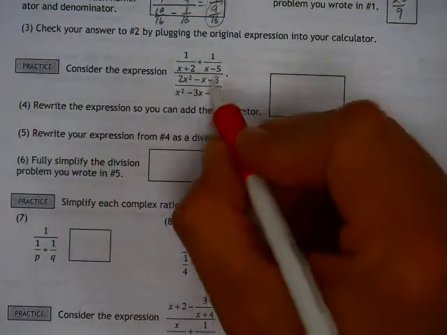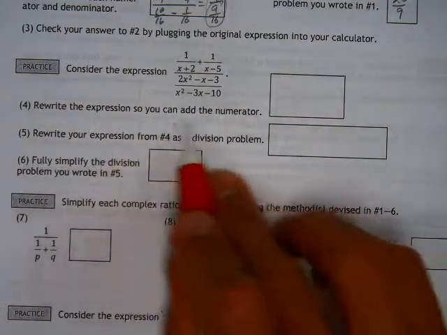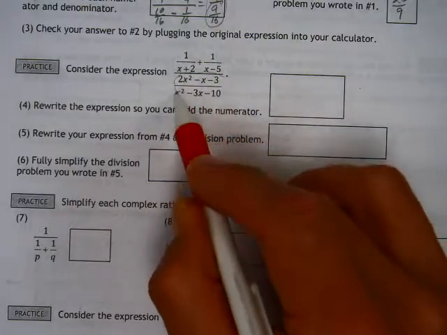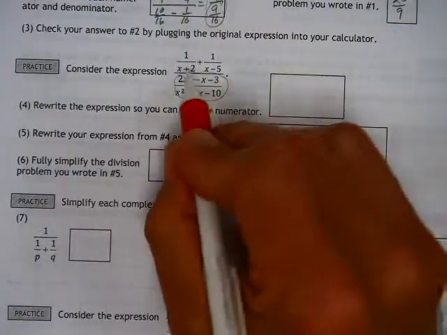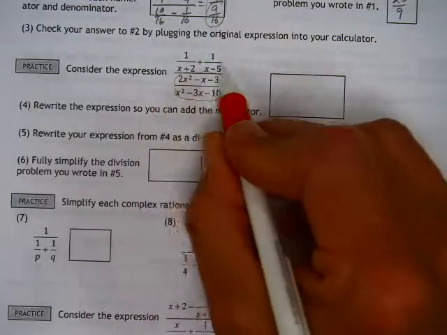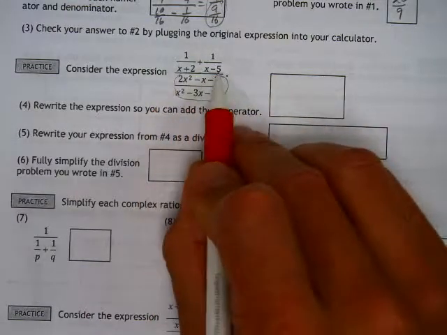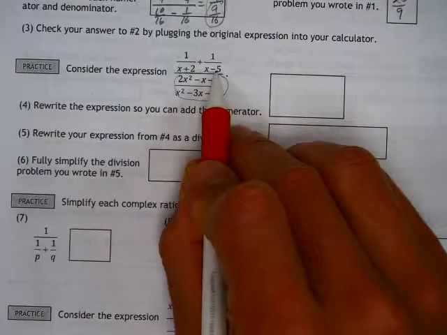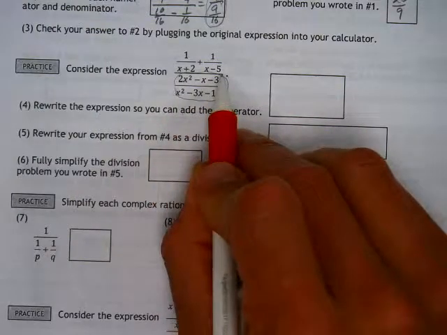Okay, so here we're supposed to just rewrite the expression so we can add the numerator. The denominator is already set, so we're not going to do anything with that just yet. But if I'm going to add the numerator together, I need a common denominator. Now I can't just say, oh, well, let's just add 7 to this so that I have an x plus 2 and another x plus 2.